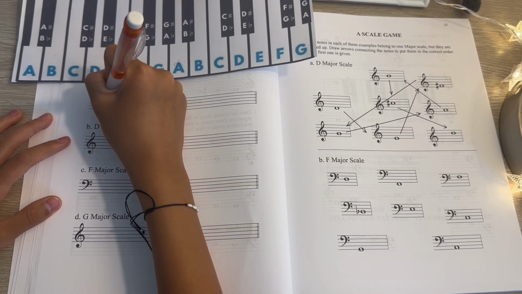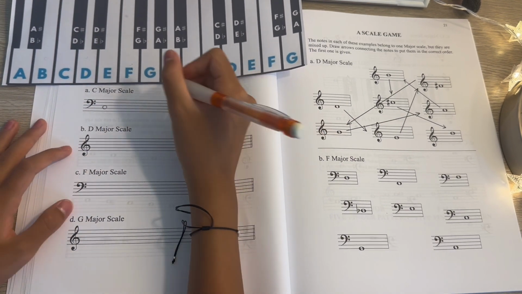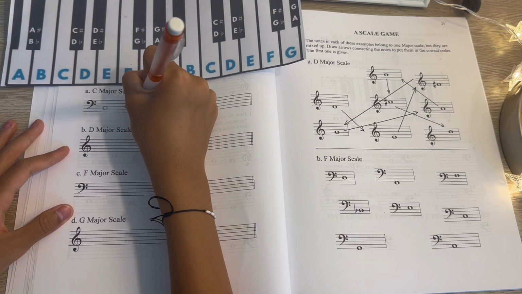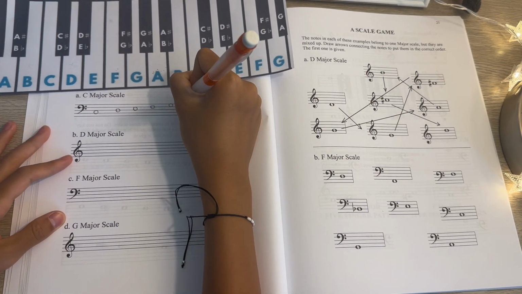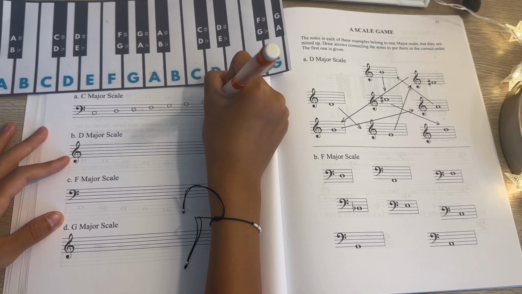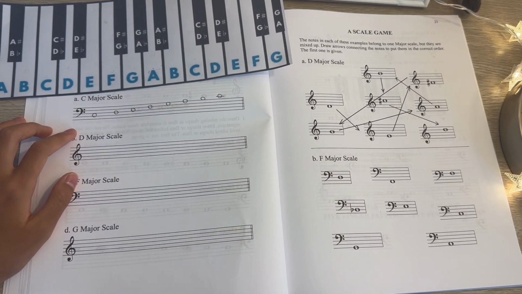So we're gonna do 1. There's 8 notes. Let's count together. 1, 2, 3, 4, 5, 6, 7, 8. Like that. Now that is our C major scale.